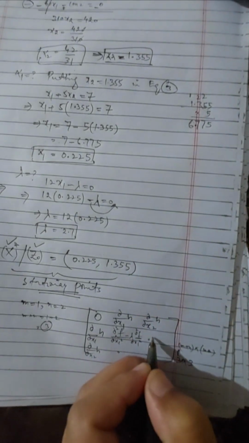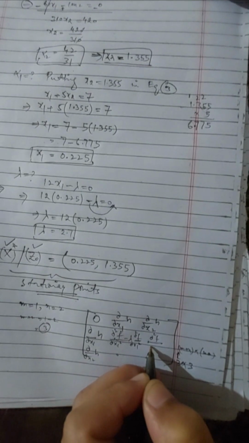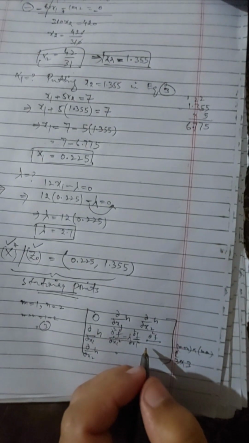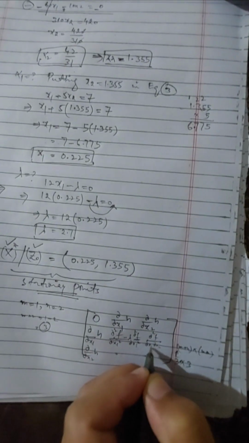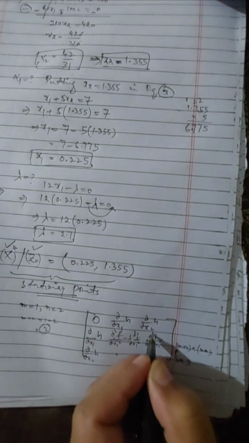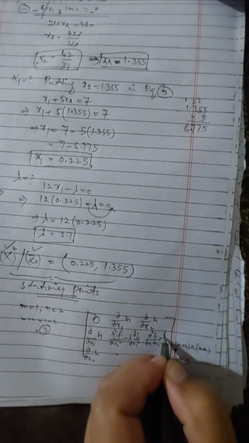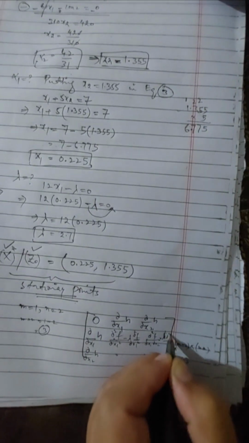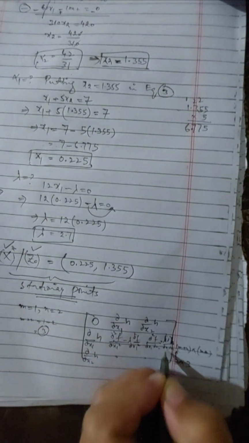In the next point we have the double differential of the function f, first with respect to x2 and then with respect to x1, minus lambda into double differential of h with respect to x2 and then x1.